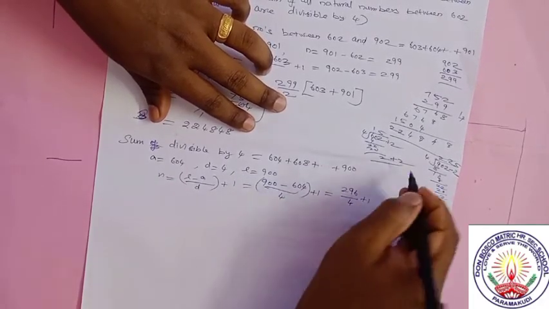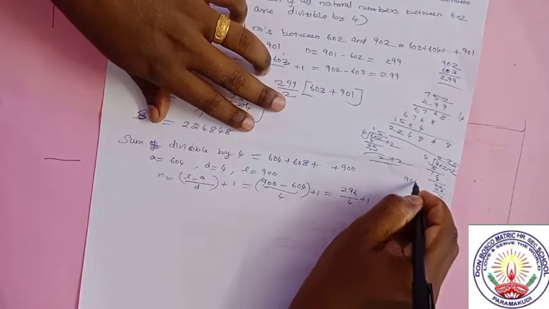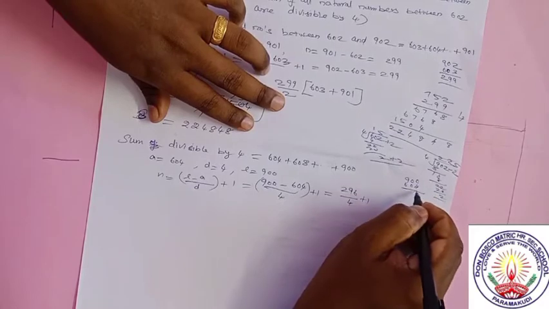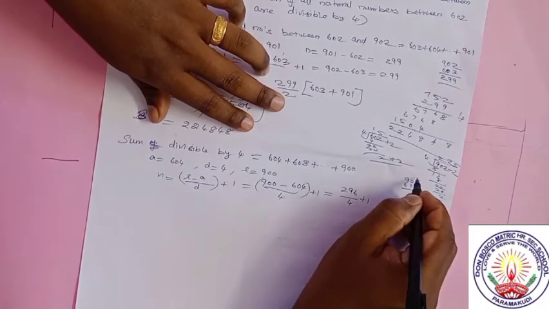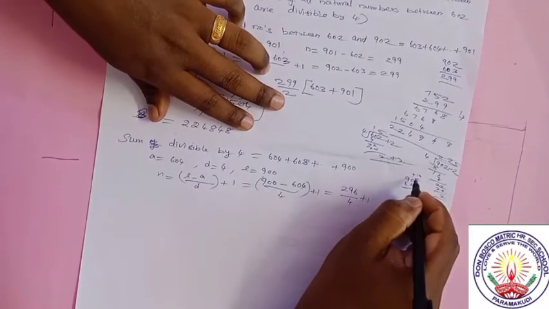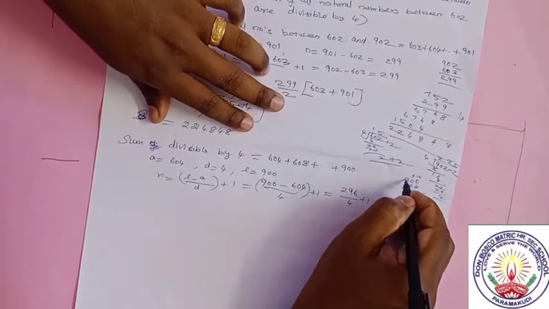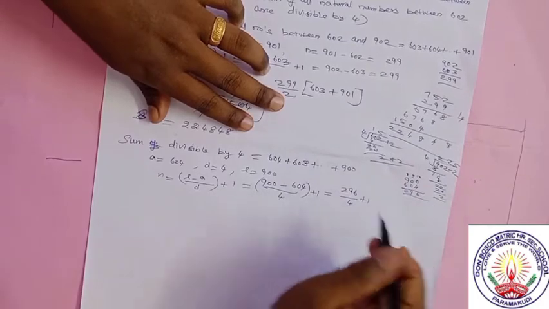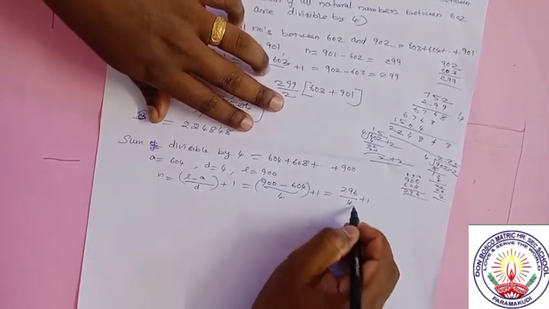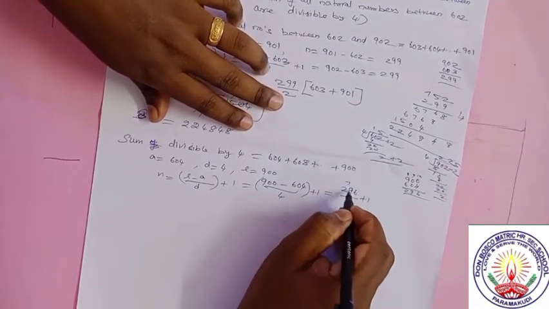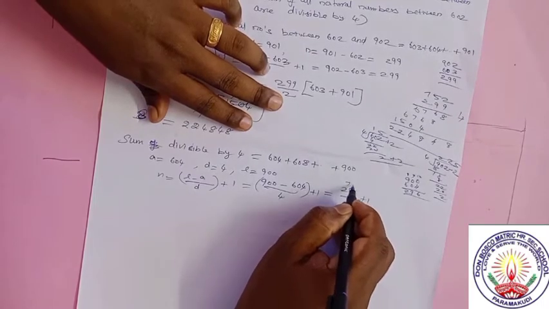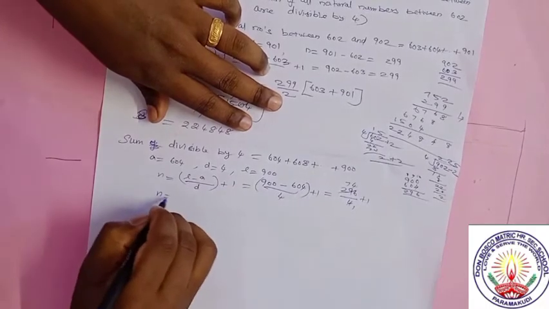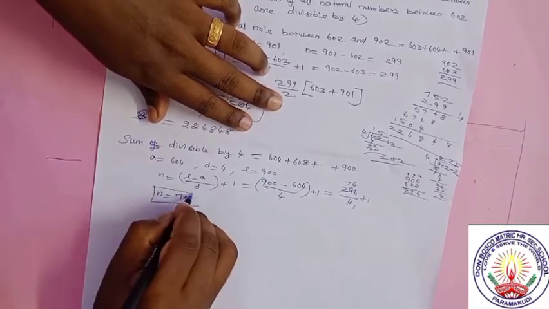If you have doubt, just subtract 900 minus 604. It will become 10, 10 minus 4 is equal to 6. It will become 9. 9 minus 0 is equal to 9. When you give 1, it will become 8. 8 minus 6 is equal to 2. So 296. Divide by 4: 1 4 is 4, 7 4s are 28 plus 1, remaining 1, 16, 4 4s are 16. So 74 plus 1 is equal to 75. So n is equal to 75.